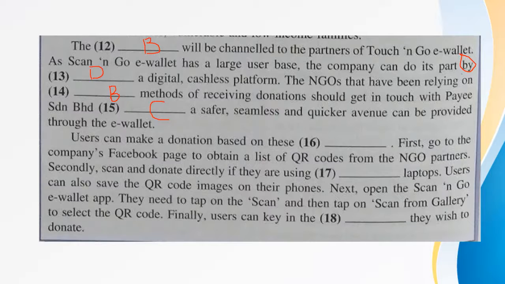Next one, users can make a donation based on these what? Based on these steps. Why? Here you have to know the differences between the four options: ways, steps, methods, procedures. The answer is steps, because you look at the sentence behind it. Users have to follow the instructions given, then we call it steps. So 16, B, boy.